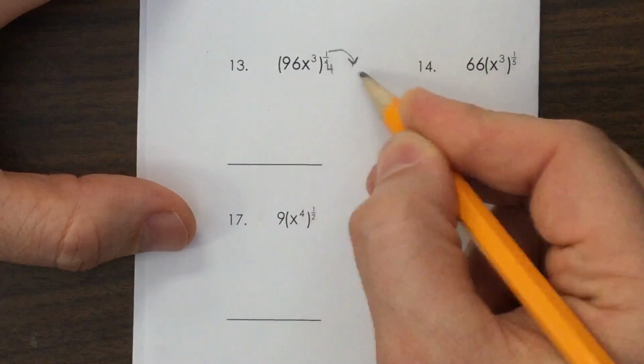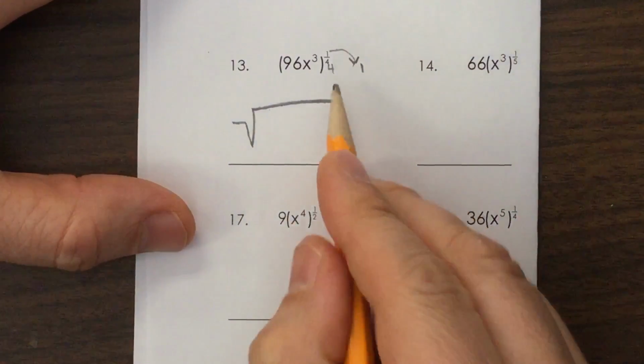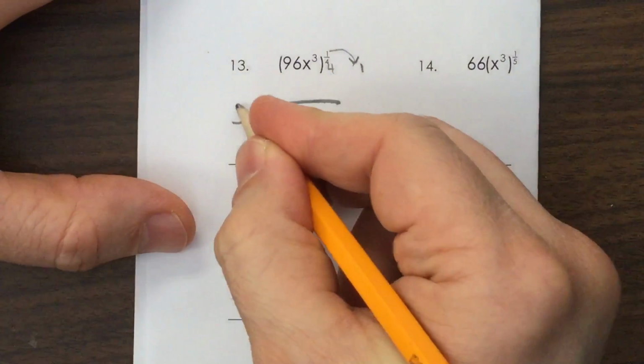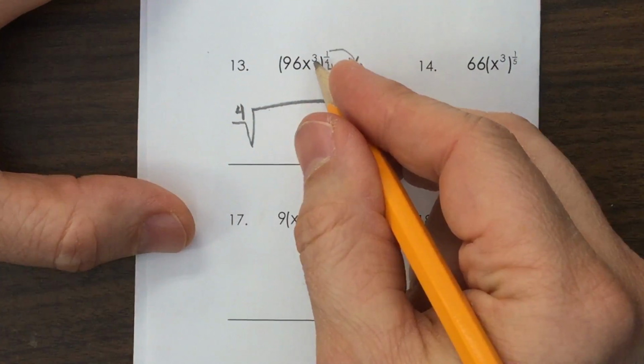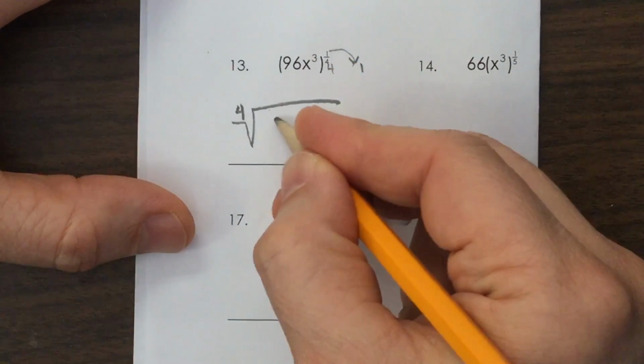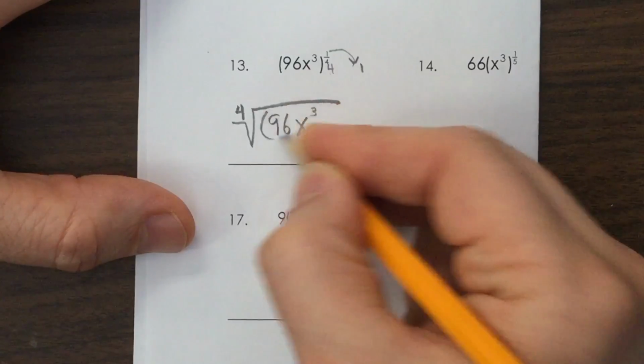We have the 4 here. The 1 goes over to the right. So when I write it in radical form, the 4 on the left goes over here on the left. The 96x to the 3rd goes inside the radical. Let's go ahead and write it in parentheses.